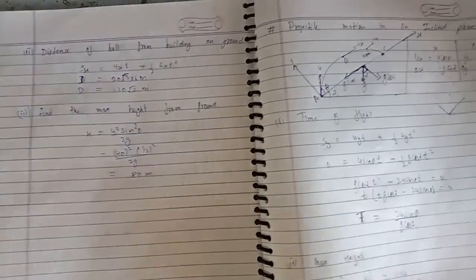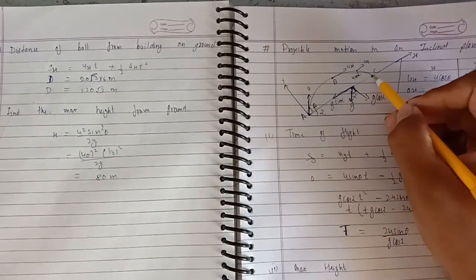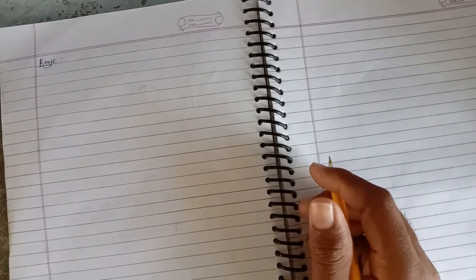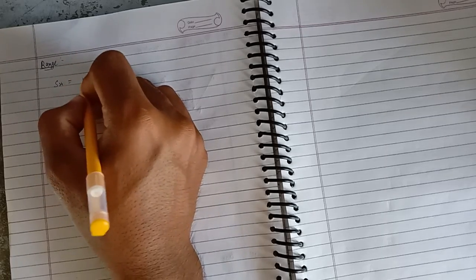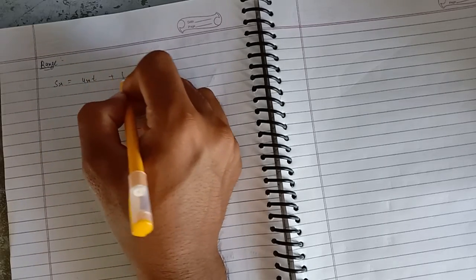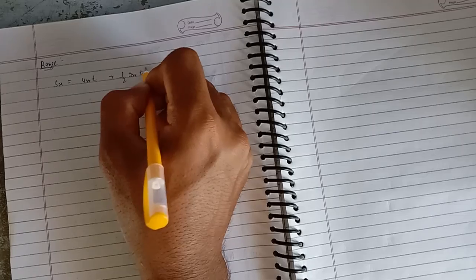Now the third one is range, which is this one, A to C. So we have to find out the range. For this we have to use displacement in the x direction. So sx equals ux t plus half ax t square.